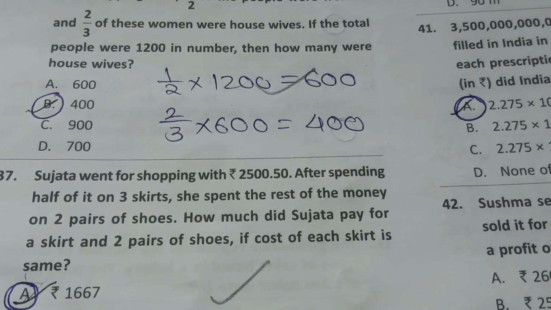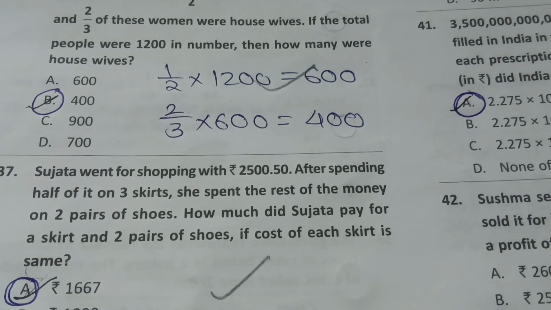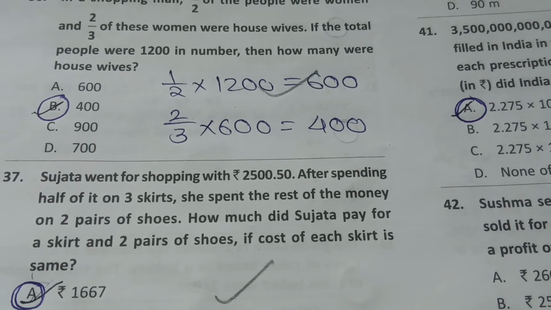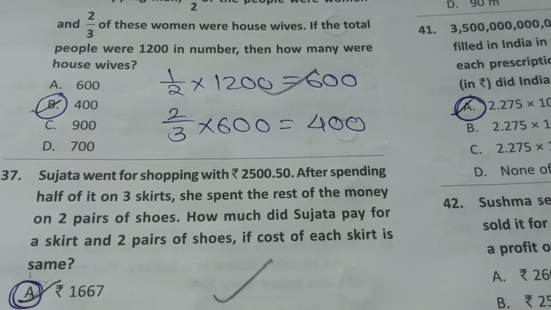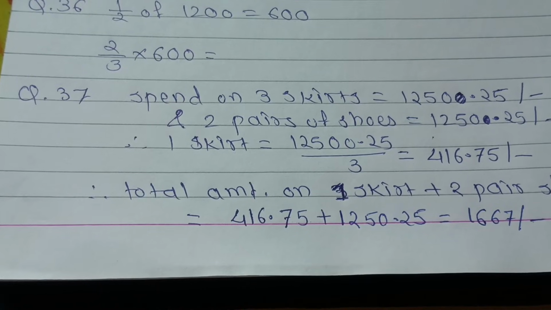Sujata went for shopping with 2500.50. After spending half of it on 3 skirts, she spent the rest of the money on 2 pairs of shoes. How much did Sujata pay for a skirt and 2 pairs of shoes if the cost of each skirt is the same? Question number 37.